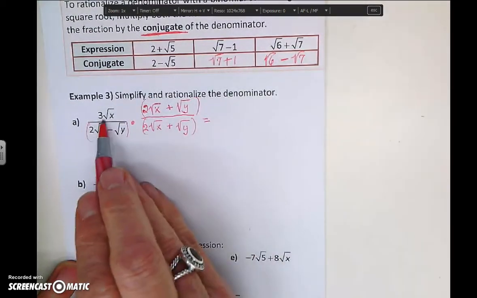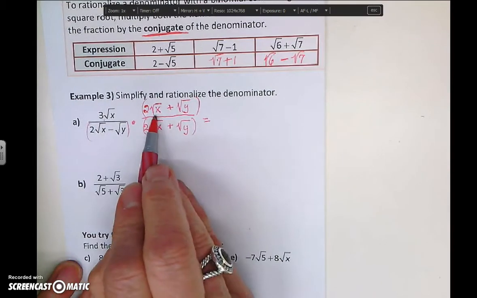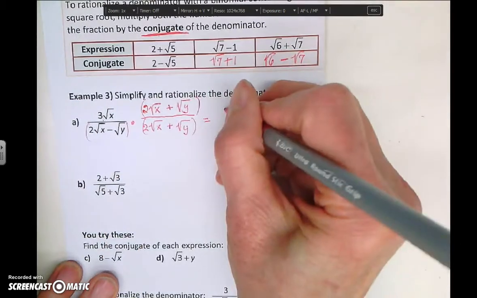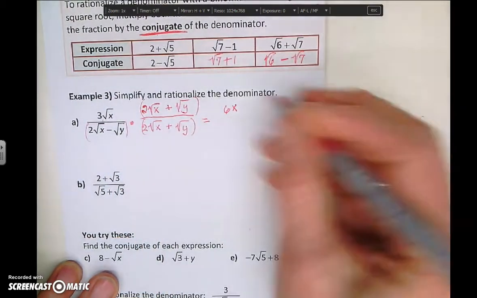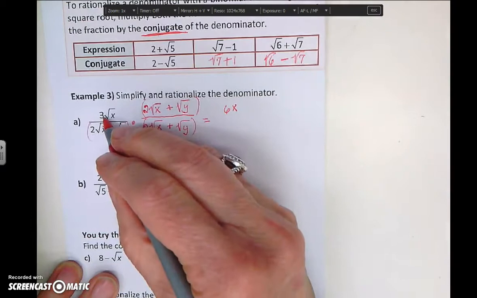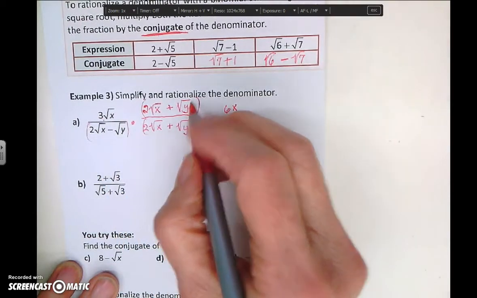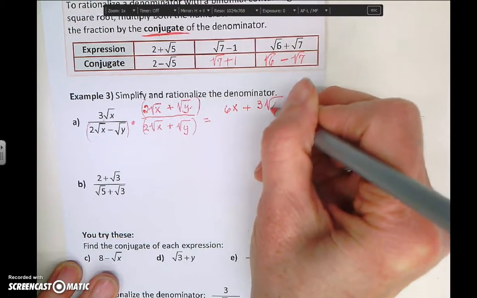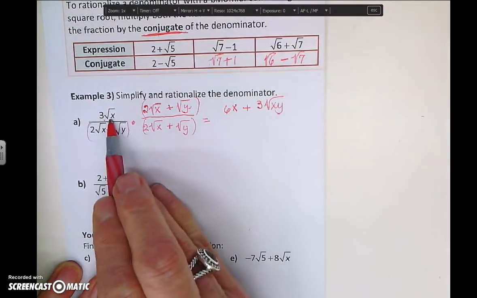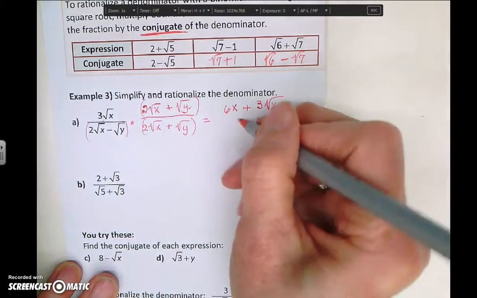So in the numerator, I get 3 square root of x times 2. So front times front gives me a 6. Square root of x times square root of x is x. And then the 3 radical x times the second one is going to give me a positive 3. And then radical xy. So the x and the y are on the inside.